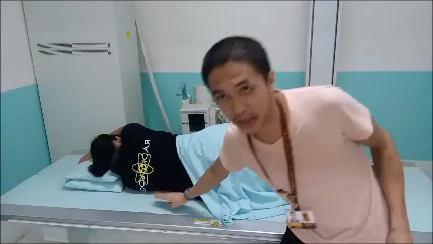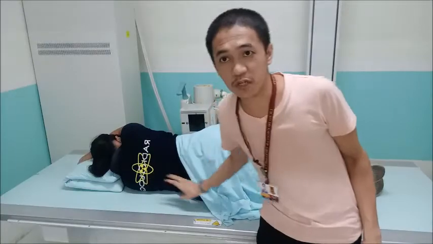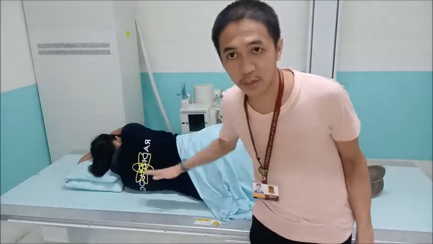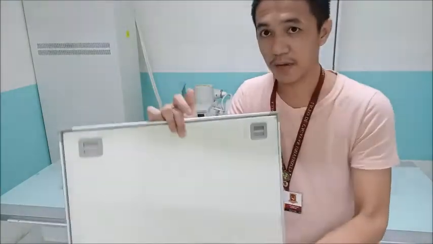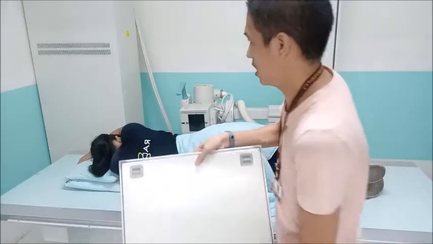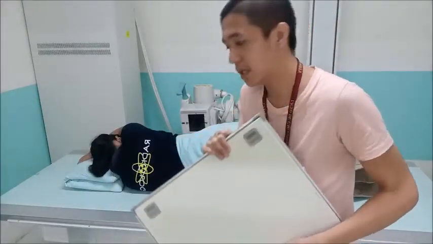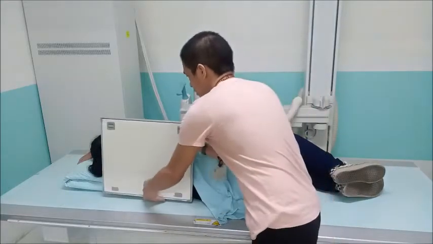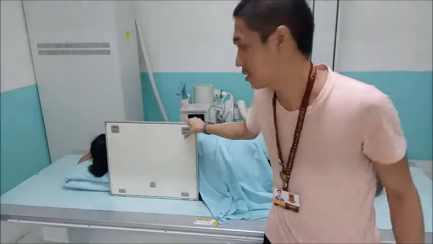So again, it is important to have a foam wedge, at least about 5 inches, on which the torso of the patient will be elevated. Okay, and then you have the IR again, opposite the X-ray tube. The relationship should still be the same as in a chest AP. Yeah, they are still perpendicular.